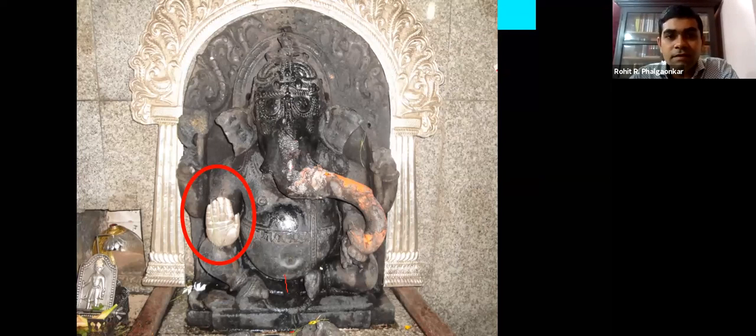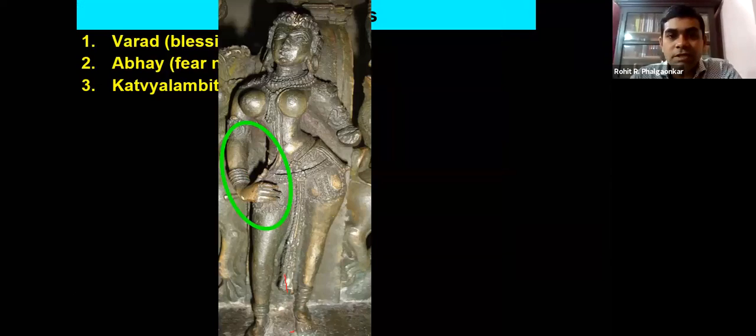This hand says, "Fear not, don't fear, I am standing behind you." This is the Abhay Mudra. You have Kativelambit Mudra, the hand on the waist. So this is again a very beautiful 11th century sculpture, which is found in Ponda.